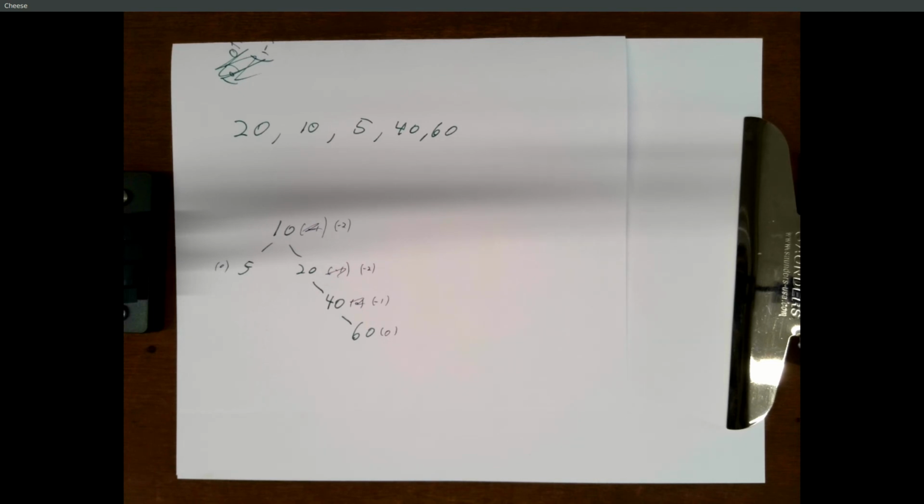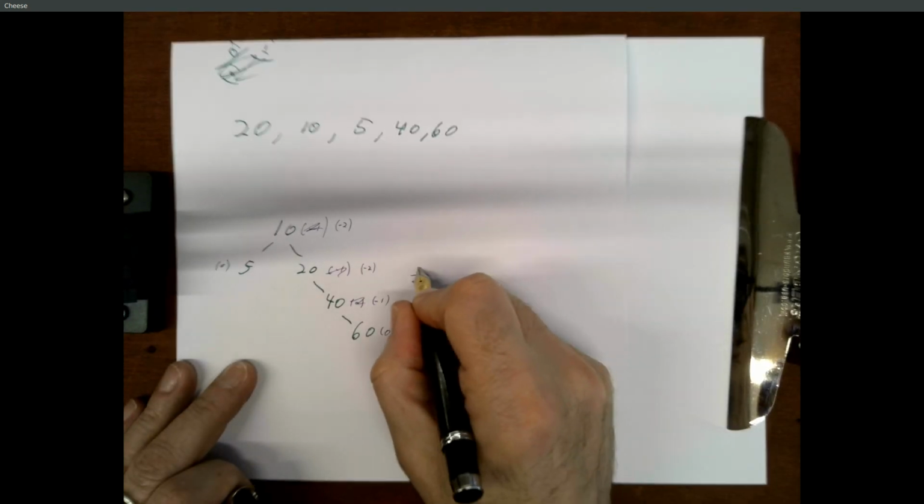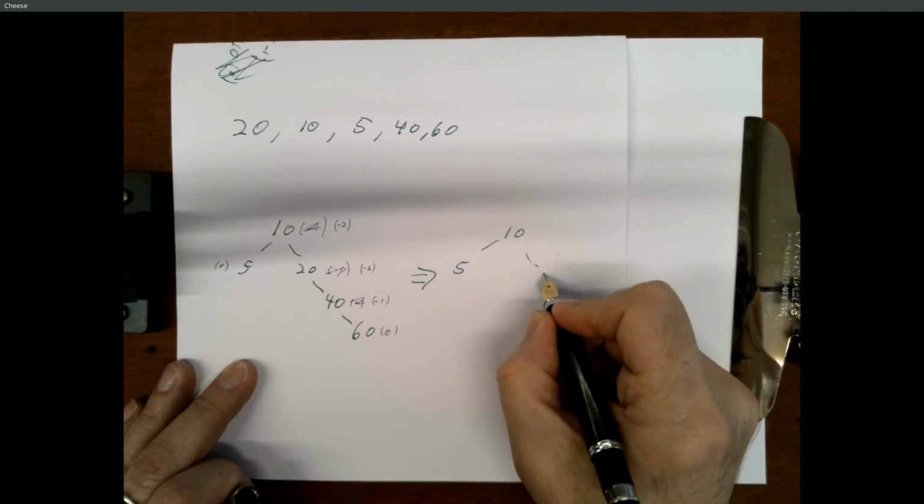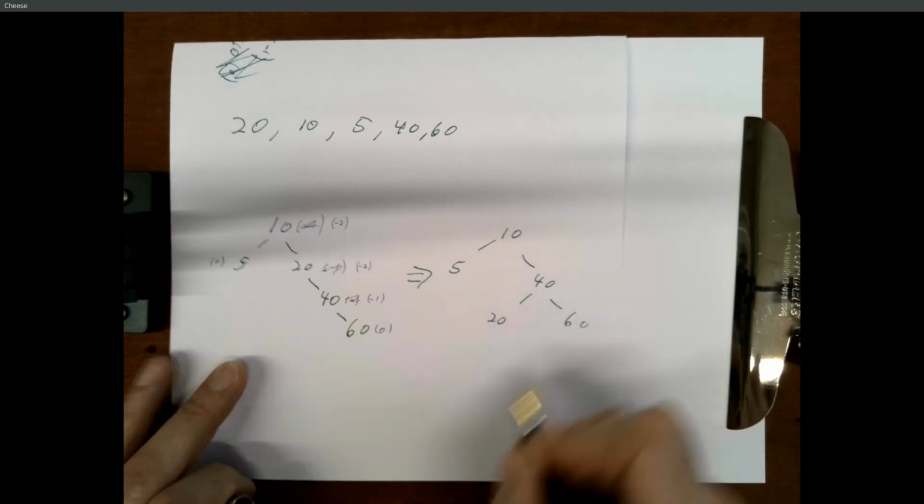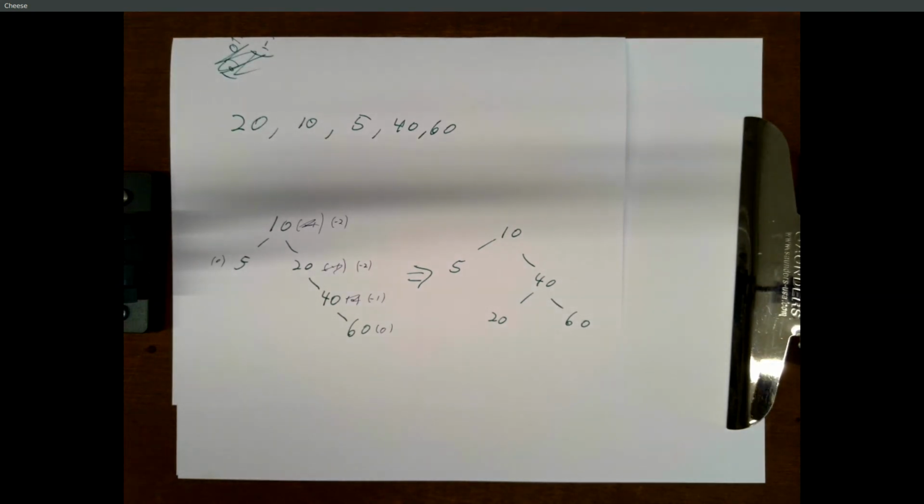So node 4 should come up in place of node 3, and this should go down like that. So the effect is basically take that, and do that. It's a -2 node, so you find the -2 node, then you take the -1 node.